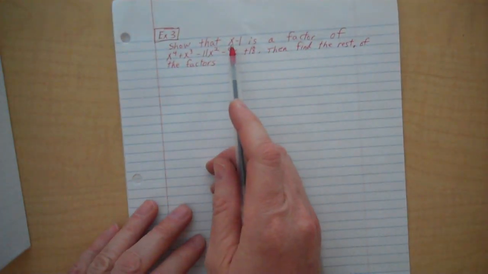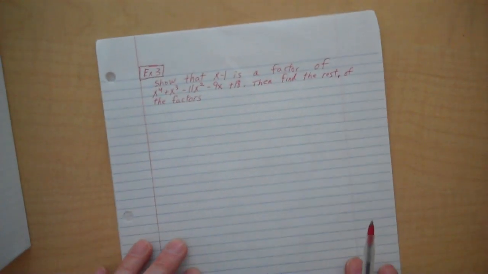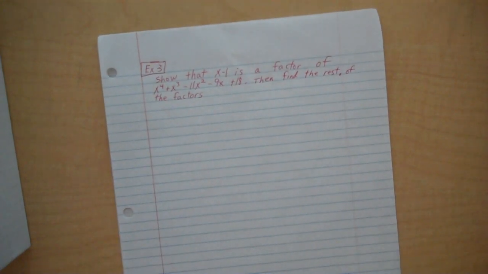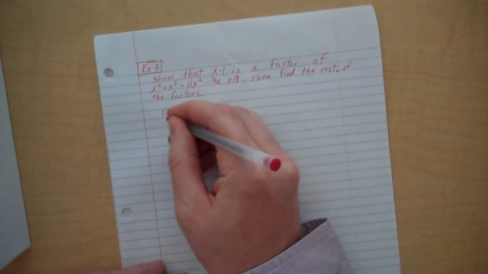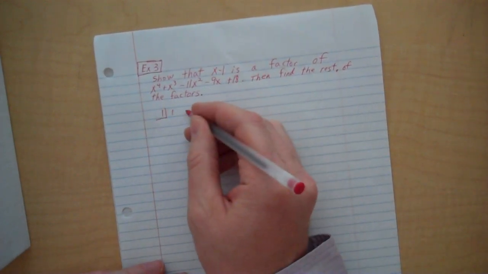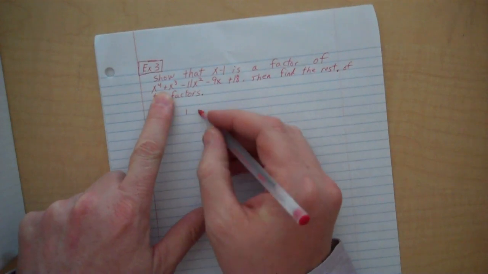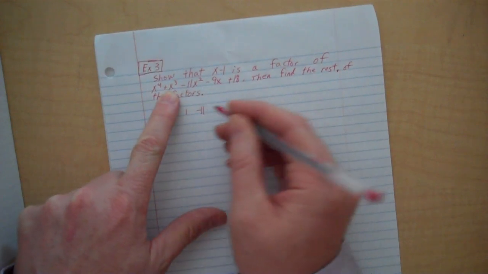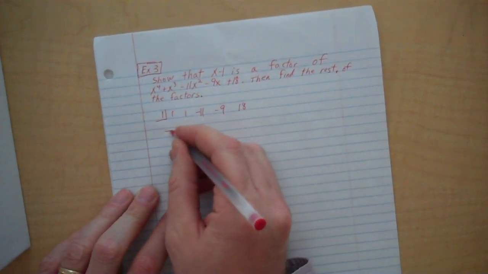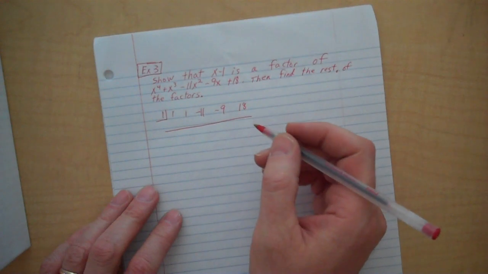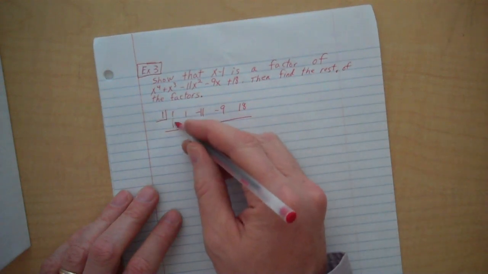It's the same thing as example 2. The instructions are the same. Show that x minus 1 is a factor of x to the fourth plus x to the third minus 11x squared minus 9x plus 18. Then find the rest of the factors. Alright, let's put 1 here in the box. Put 1, 1x to the fourth plus 1x to the third minus 11x squared minus 9x plus 18. We'll put that there and do the long division here.